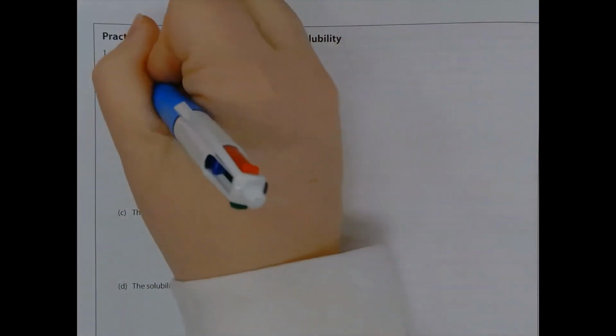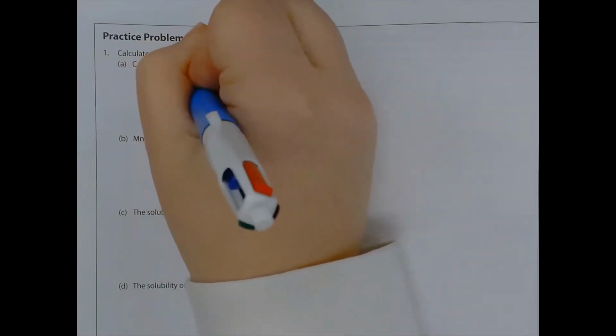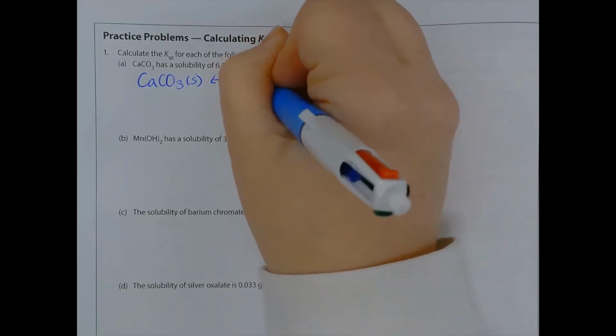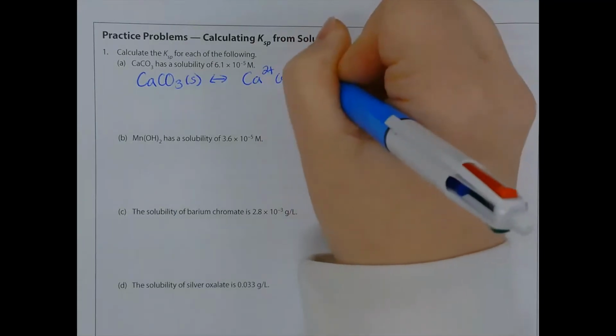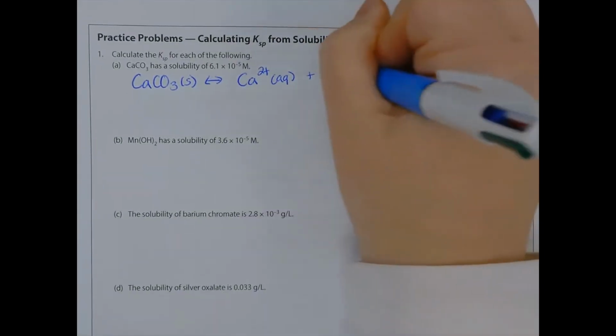It's simply breaking apart our chemical into its ions. So calcium carbonate, solid, and we're going to break it apart into its ions. So we have calcium ion with a 2+ charge. You do need to include charges, plus carbonate ion with a 2- charge, also aqueous.